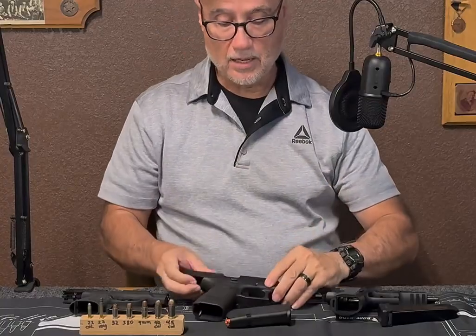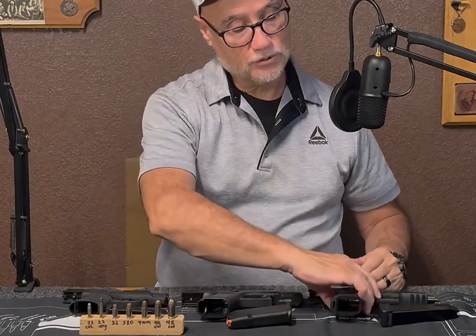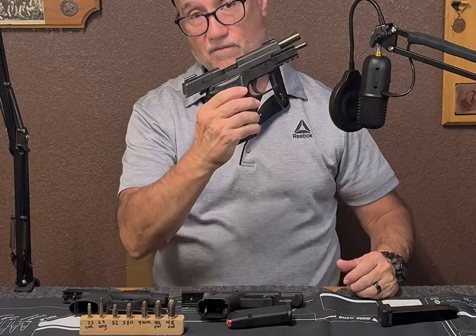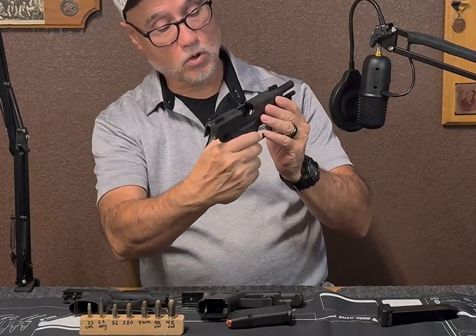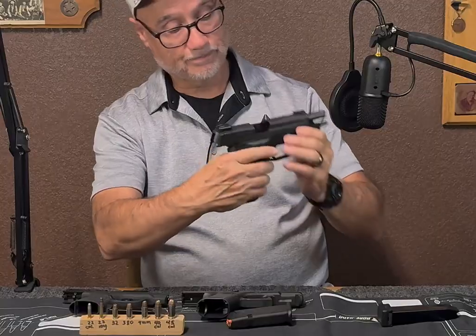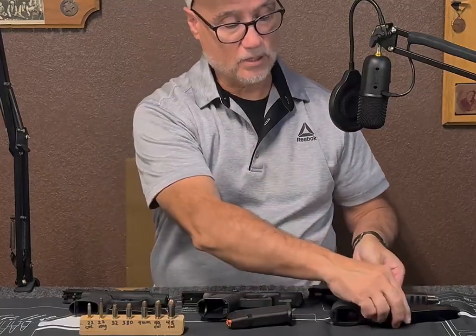Okay. And also we have a full-size pistol. This is a SIG P226, chambered in .40, and as you can see, it's not chambered. Okay, there's no bullets, ammo anywhere. And here's its magazine right here.